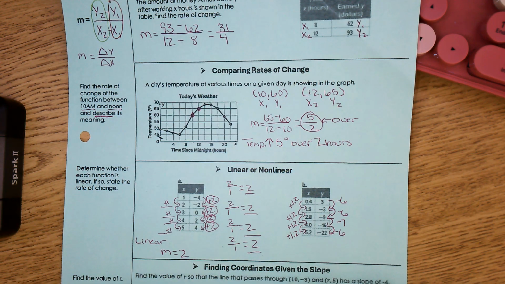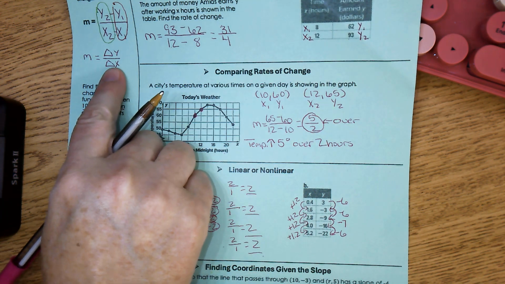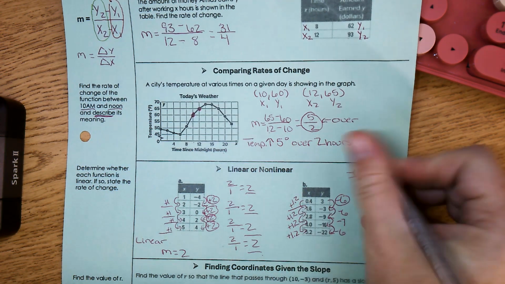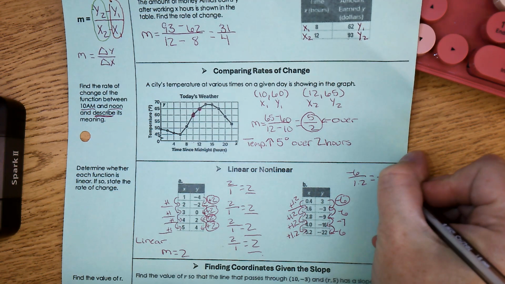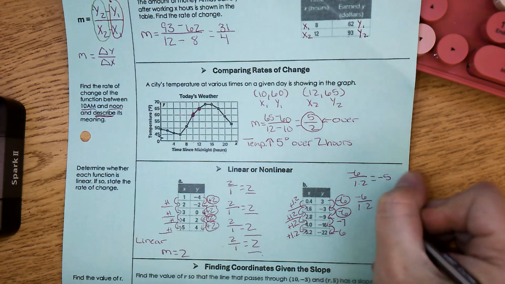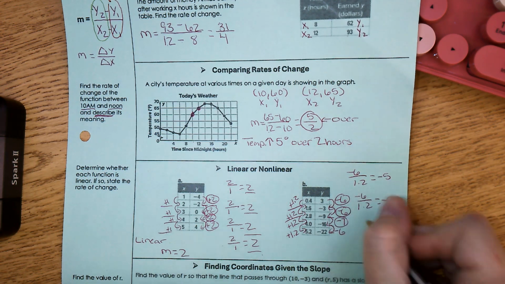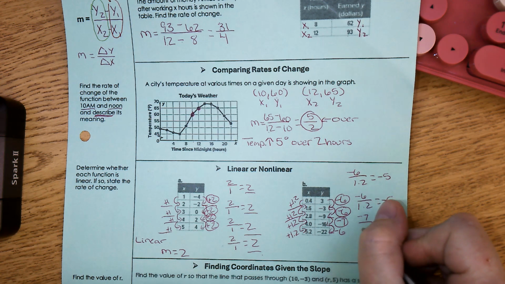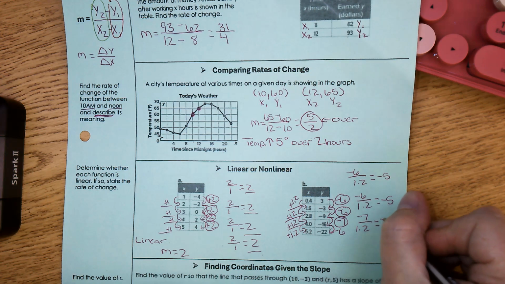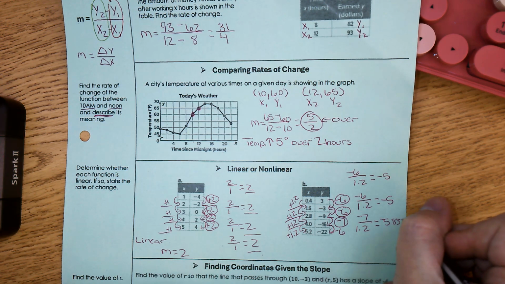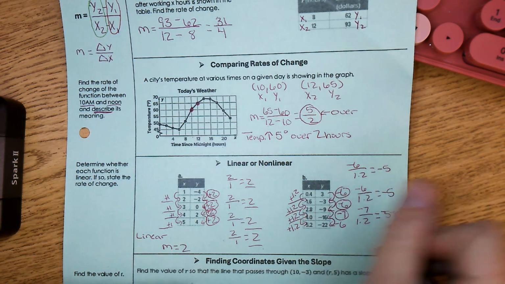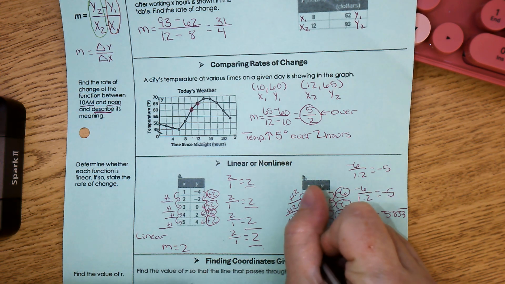All right, so again, change of y over change of x equals negative 5. Change of y over change of x, again equals negative 5. Here's where we have our problem. Change of y over change of x equals negative 5.833 repeating. That's not the same. So as soon as we hit a slope that is not the same, this is not linear.